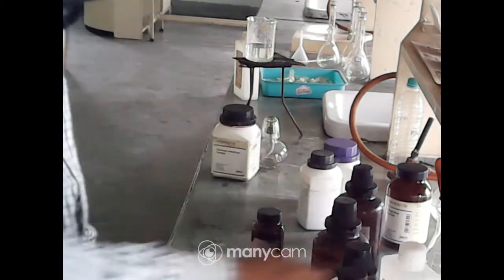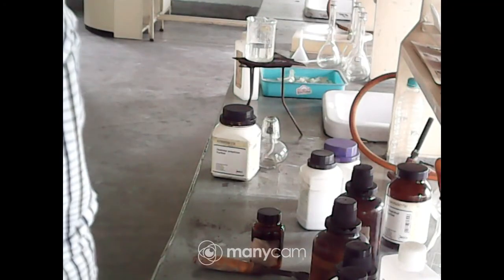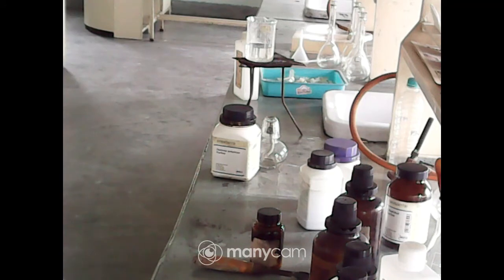Now another test I will perform for this one, that will be with the Fehling solution. So take the sample solution and then an equal volume of Fehling 1 and 2, then place it on a water bath. So this test we have to perform now.